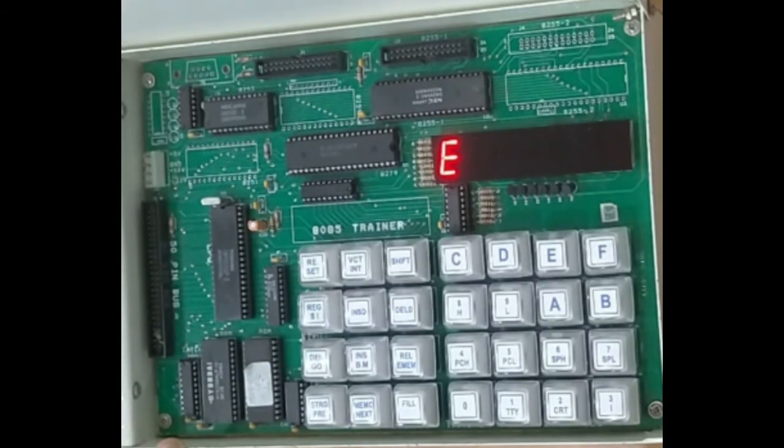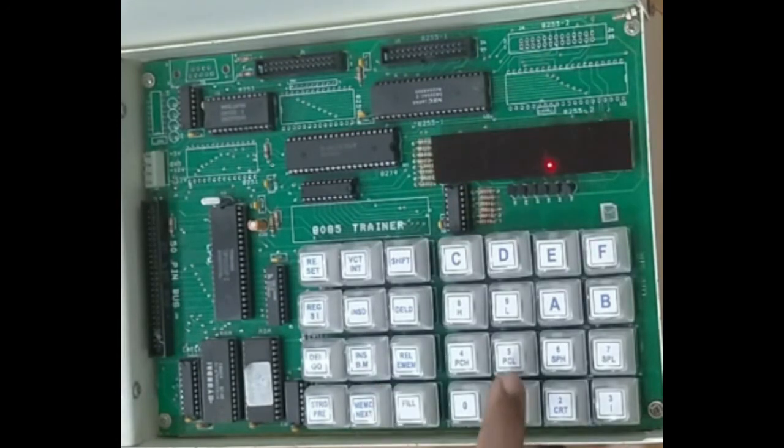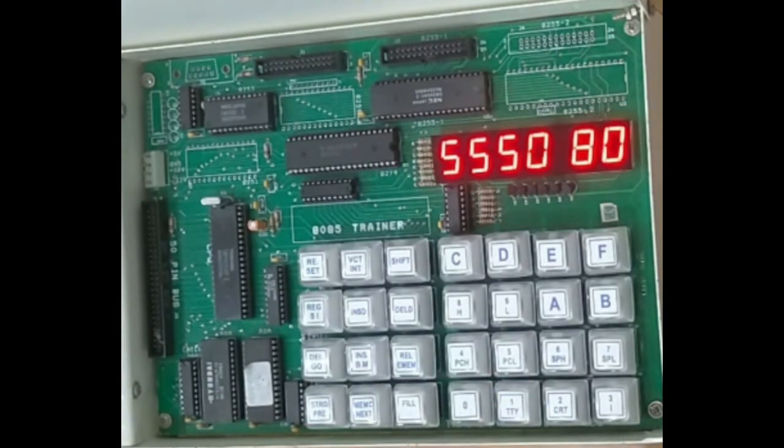Now we can see whether our data has reached the memory location 5550 or not. For that again you need to enter reset, EMEM. Then you need to enter the location 5550. Next you can see that the data which I entered in C register has reached 5550H. In this way we can check whether the data has reached a particular location or not.